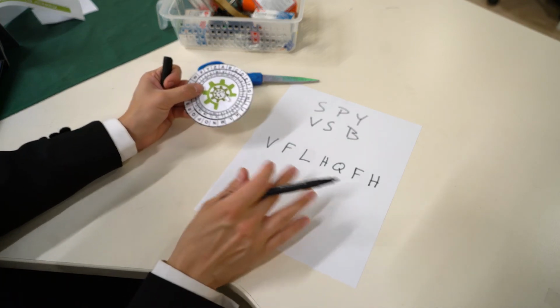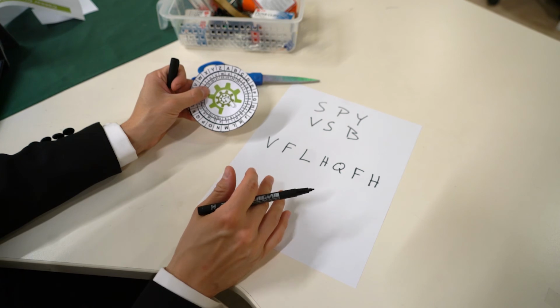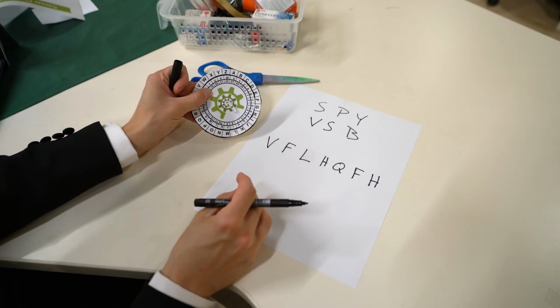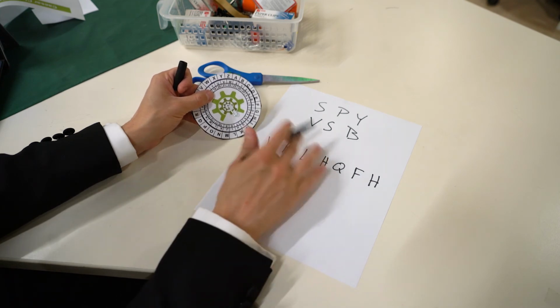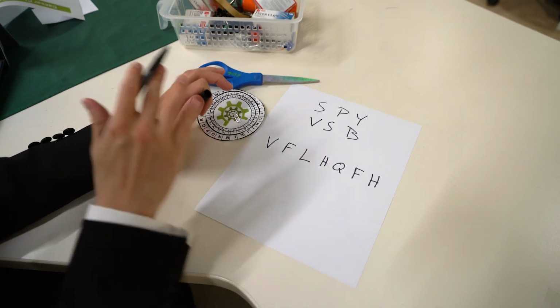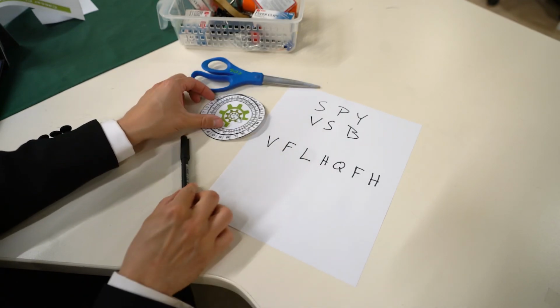Now, if this were a real mission, I would have told my partner ahead of time that we were going to be using ROT3 encryption. So if I were to send him this message and someone were to intercept it, no one would have any idea how to decrypt this message.